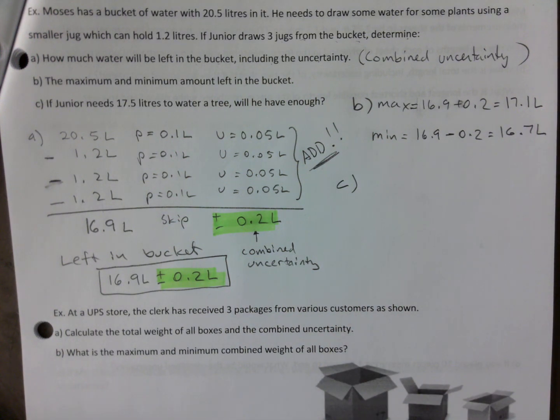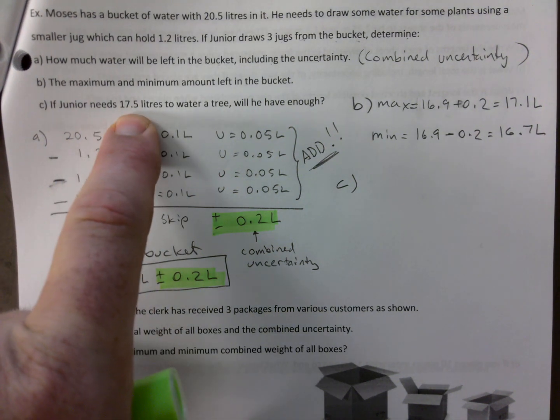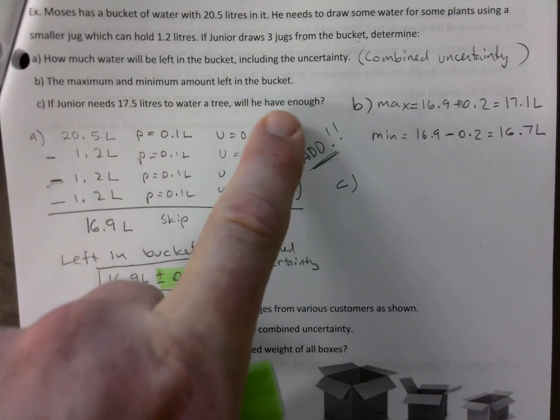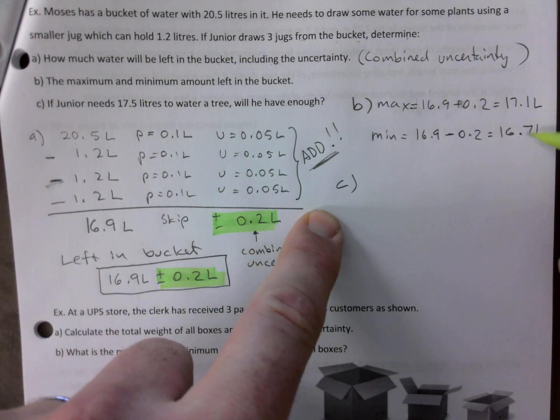C. If Junior needs 17.5 liters to water a tree, so the bucket is standing there, and you realize I need this much for the tree, will you have enough? And the answer is no, okay?